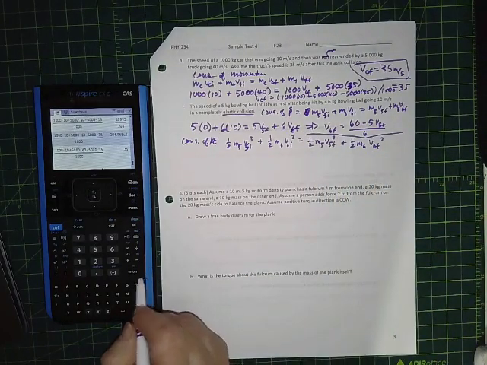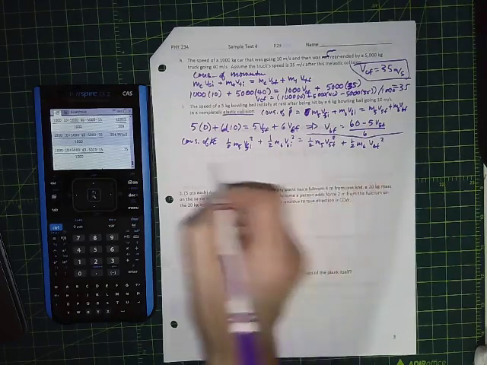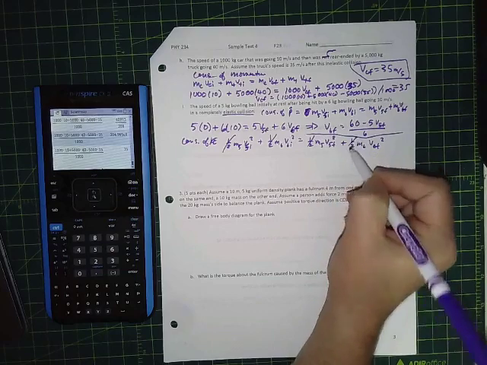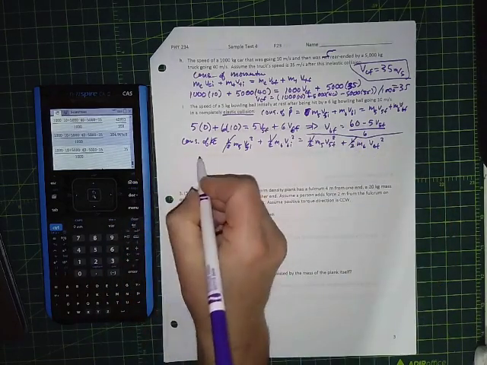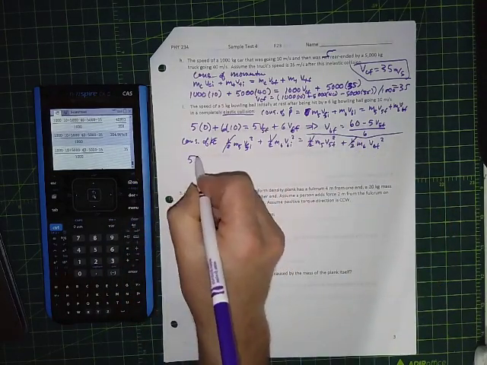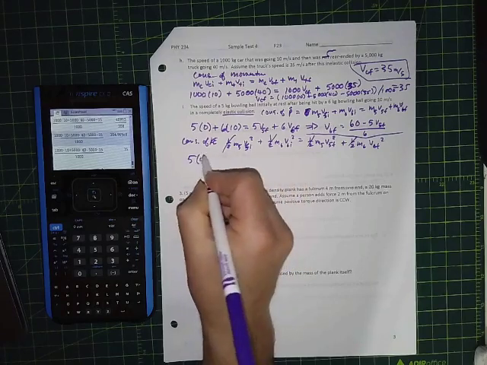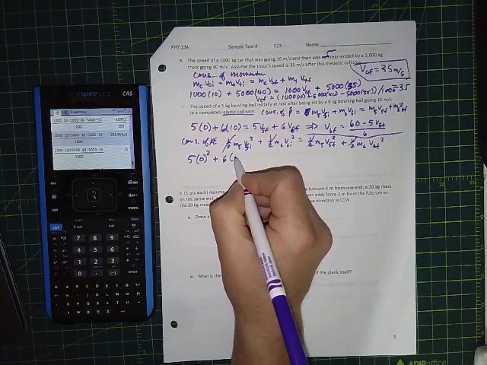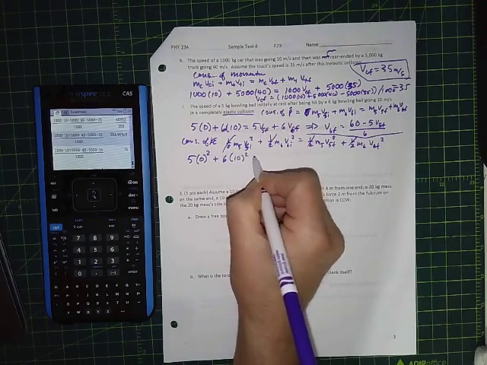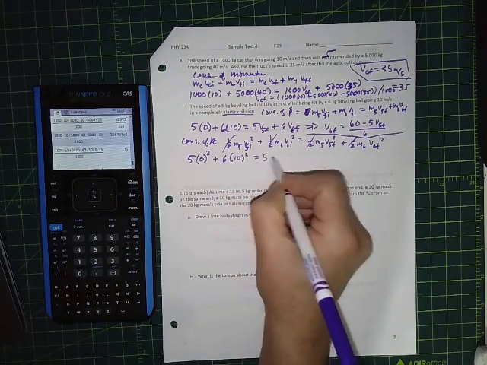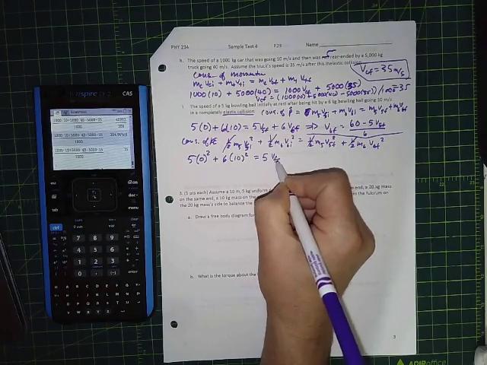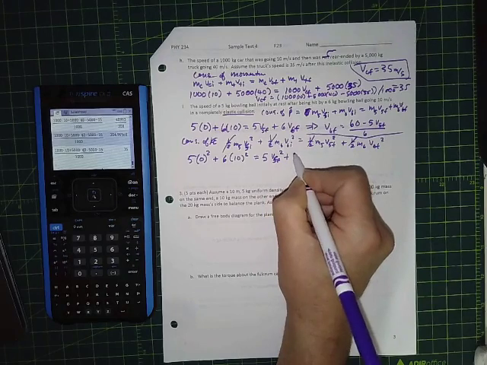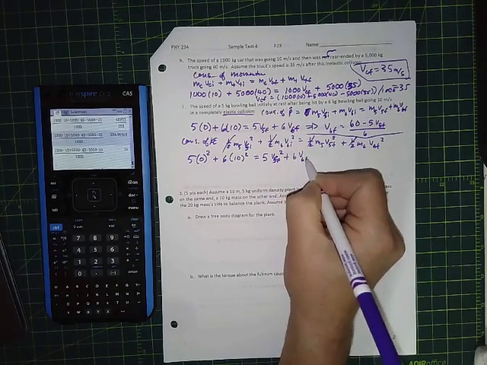Alright, so let's put in the numbers. Well, let's cancel out all these halves. Right, let's put in the numbers we know. So M5, of course, is 5. V5 initial was 0. Plus M6 is 6. V6 initial was 10. That is going to equal 5 V5 final squared, which we don't know, plus 6 V6 final squared, again we don't know.